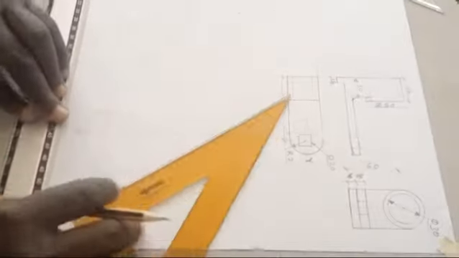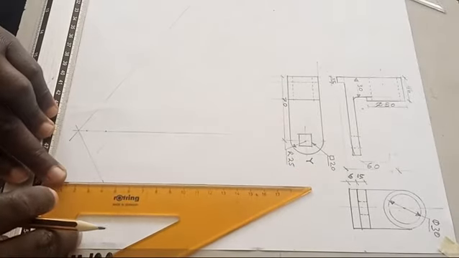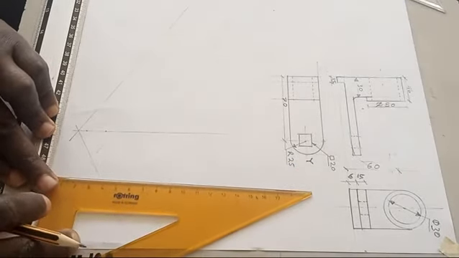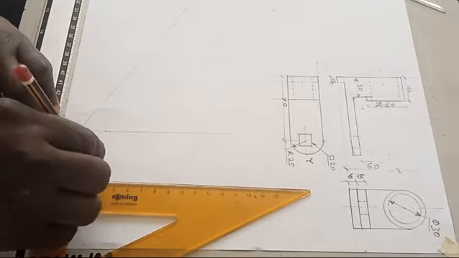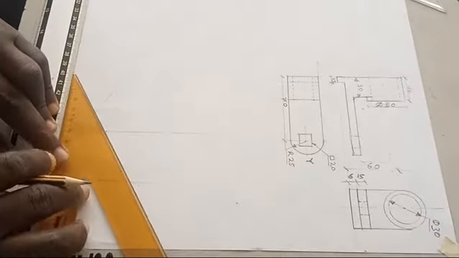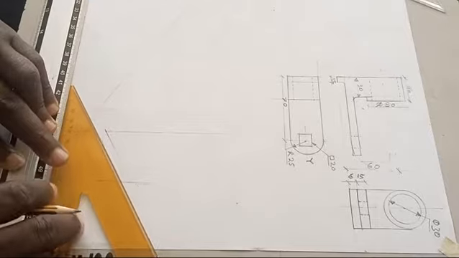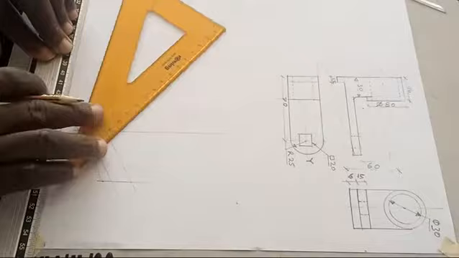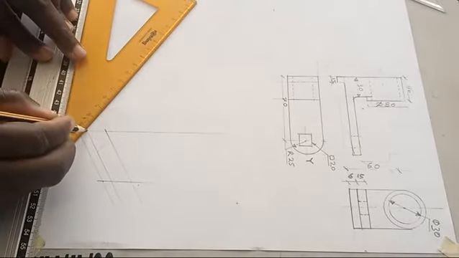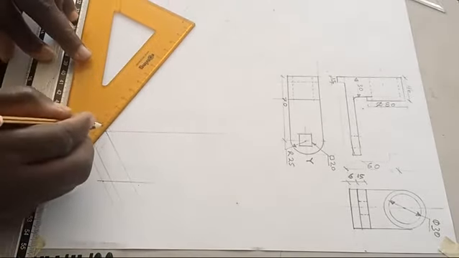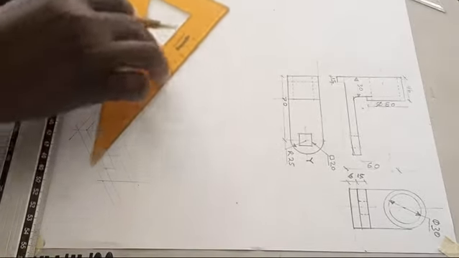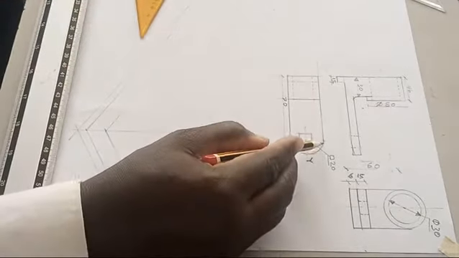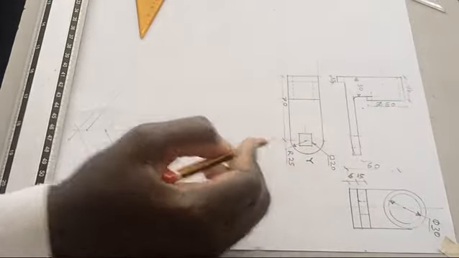So let us get this one done first. Take it off, and this one here, and this one too, like this. And you take this one this way and that way. Now we have been able to get the width of this one here.